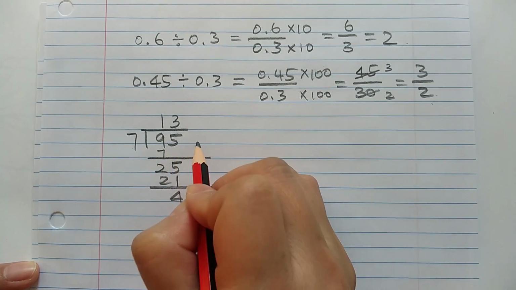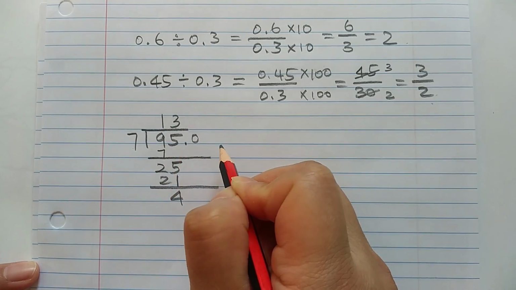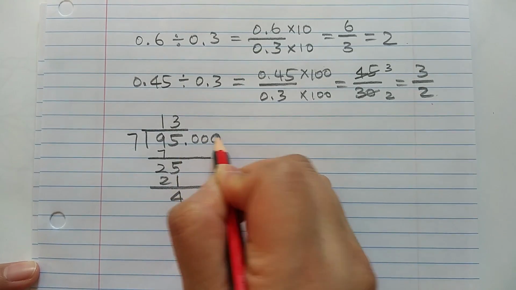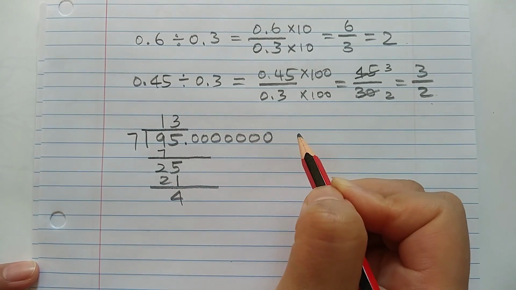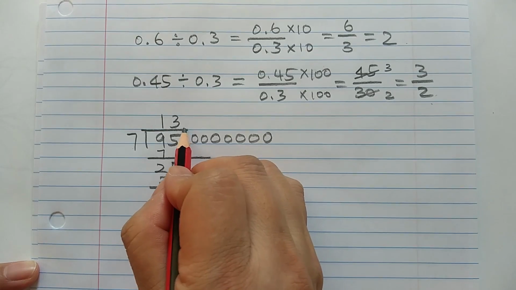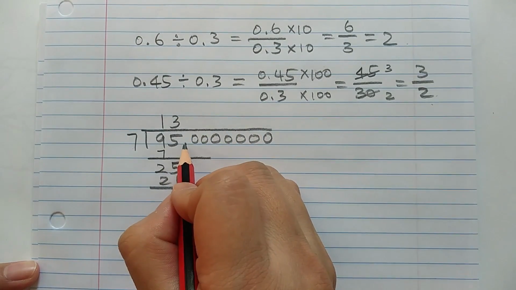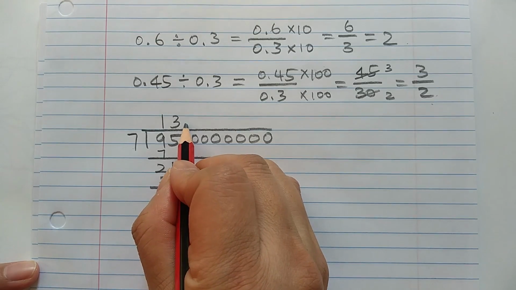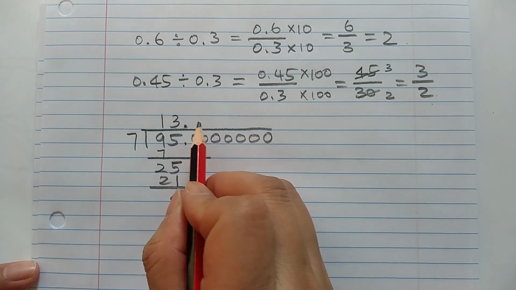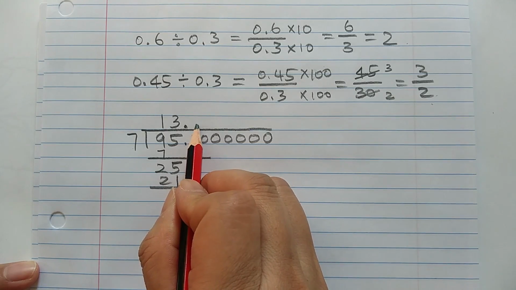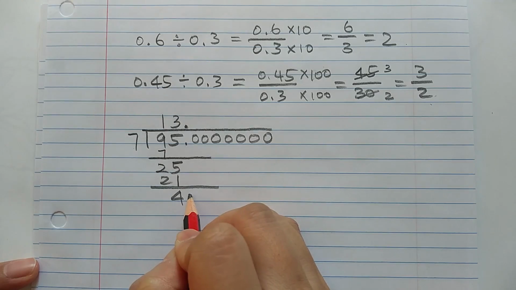95 is equivalent to 95.0 or 95.000 or 95.00000. So we can continue this way. What we do is put the decimal point in the same place in the quotient. From here, the rest will be the decimal numbers. Bring 0 down.